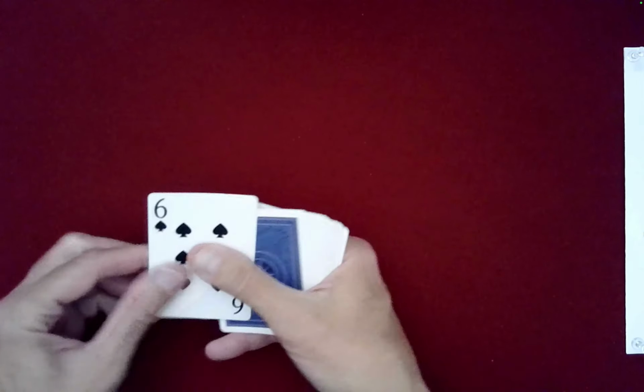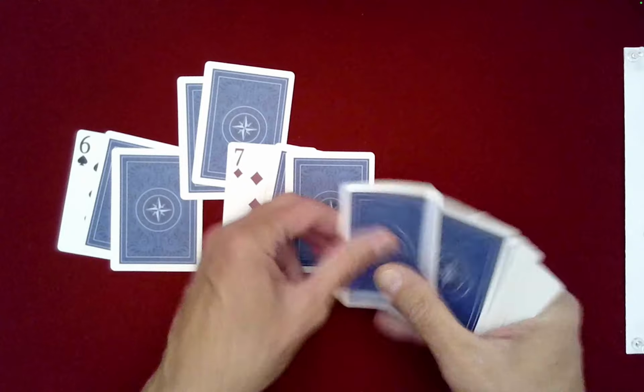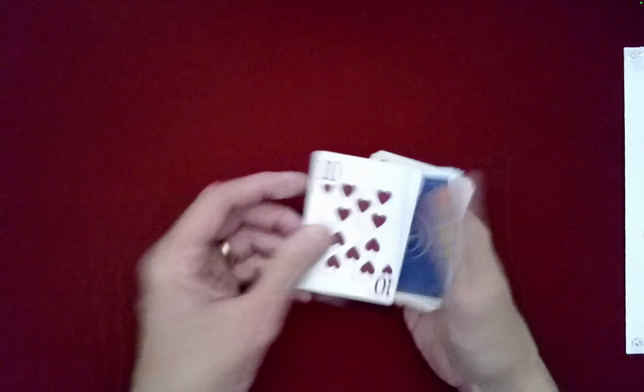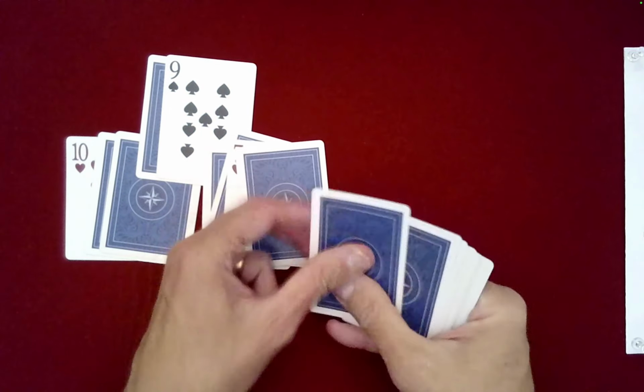Okay, what about the next one? 6 of Spades. S-I-X-O-F-S-P-A-D-E-S. Drop the rest on top. Let's take a look at this one. 10 of Hearts. T-E-N-O-F-H-E-A-R-T-S. Drop the rest on top.